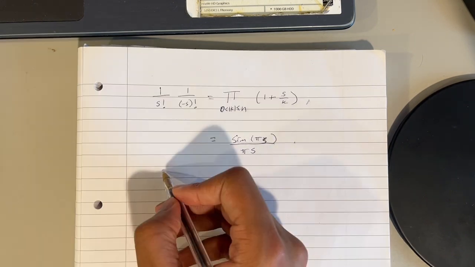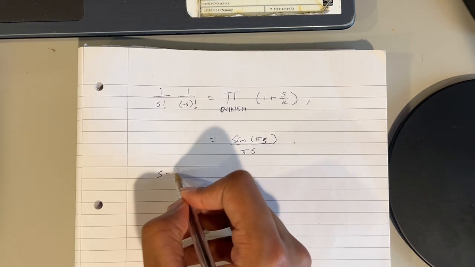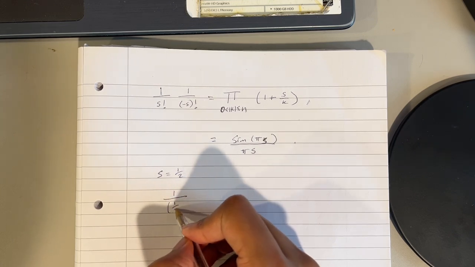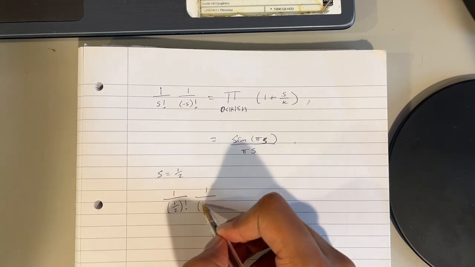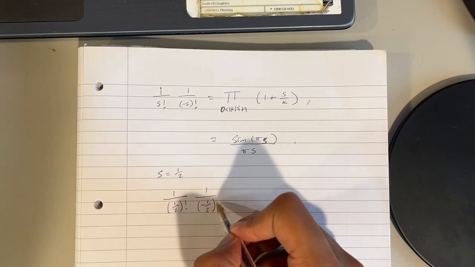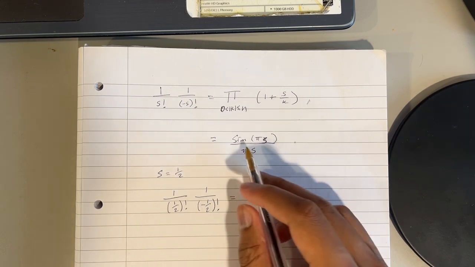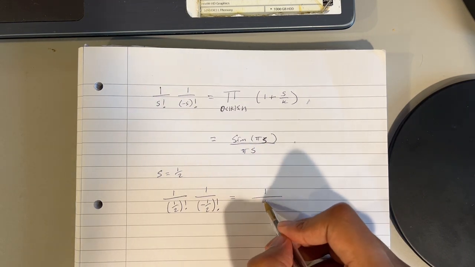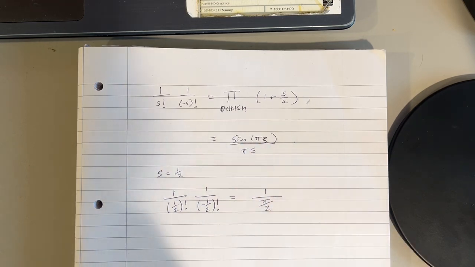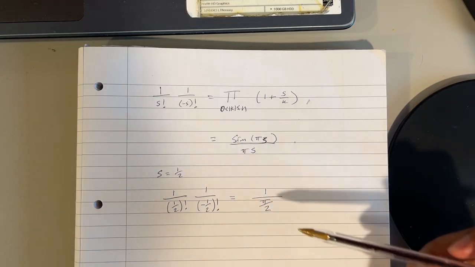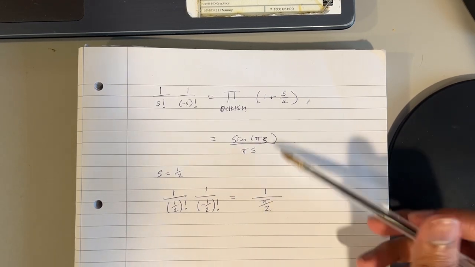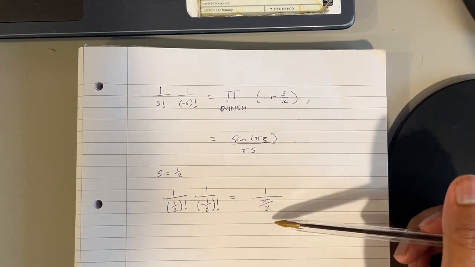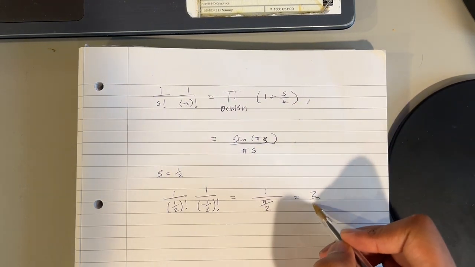If we plug in s equals a half into this equation, we get 1 over 1/2 factorial times negative 1/2 factorial is equal to sine of pi over 2 over pi over 2, which is 1 over pi over 2. And you could actually get this via something known as Wallis's product. So this is 2 over pi.